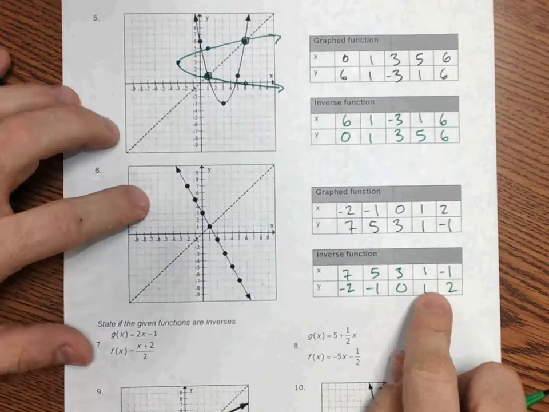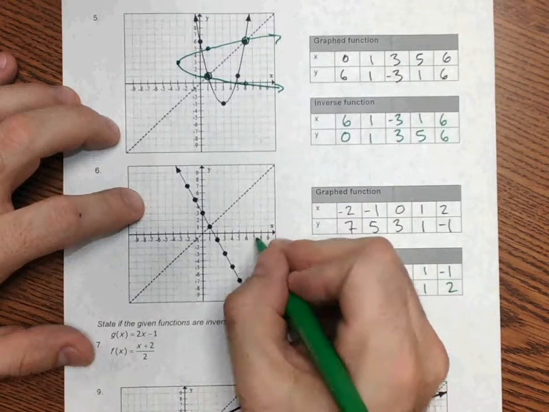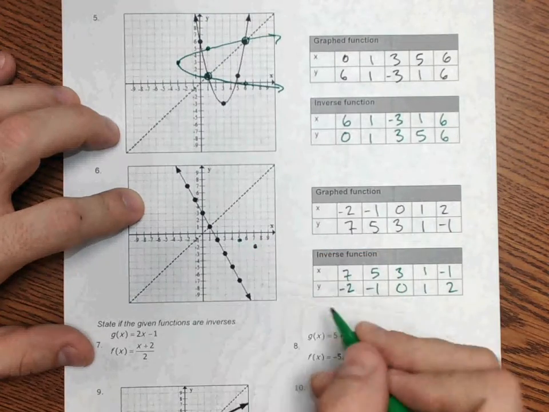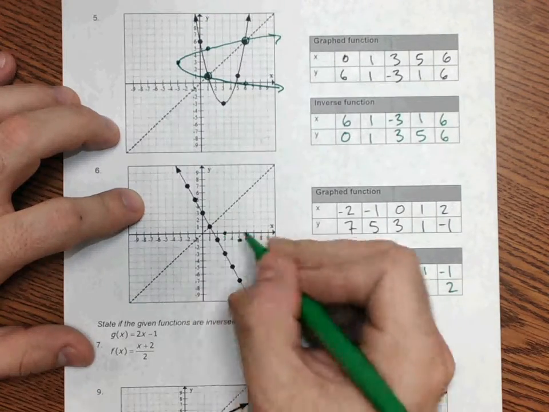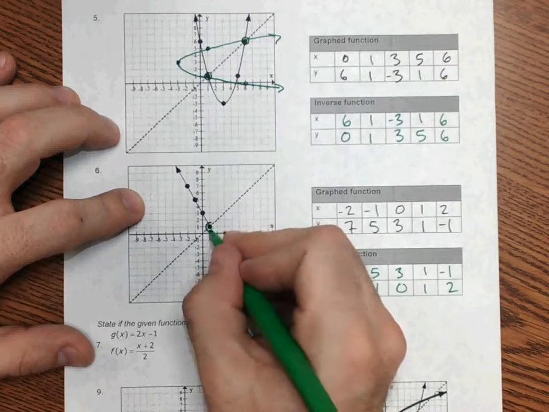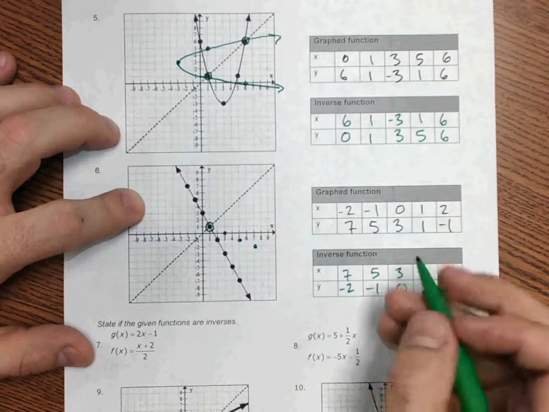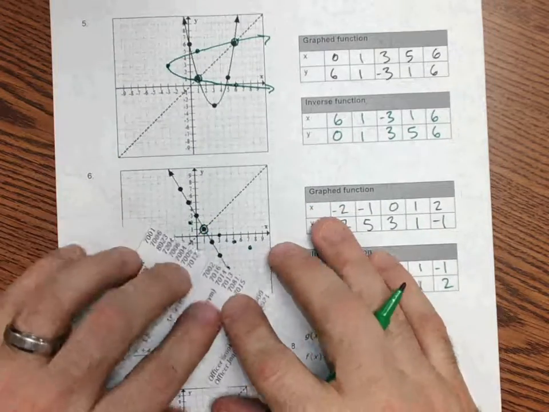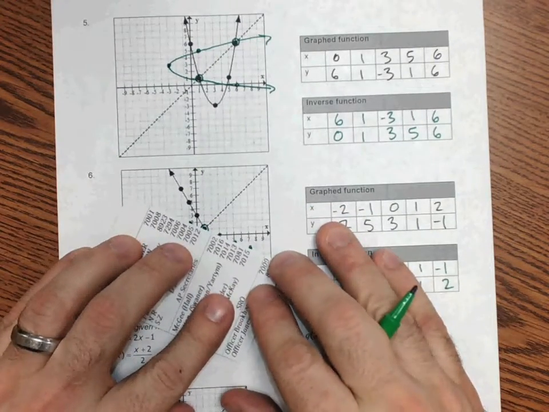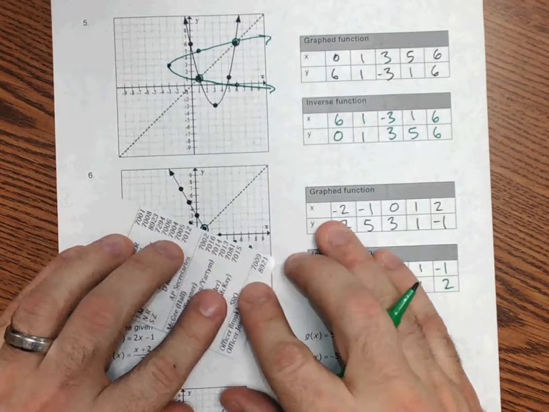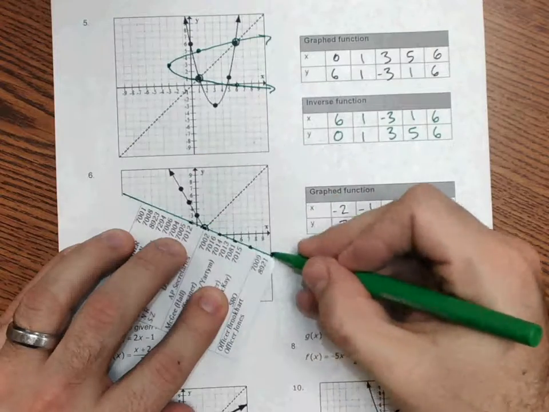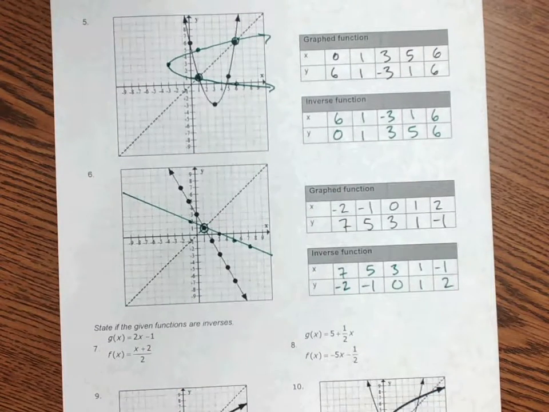Like so. And then we're going to plot these points. So (7, -2) is down here. Next one is (5, -1) right there. We've got (3, 0) here. (1, 1), that's on this right there. And then we have (-1, 2), which is going to be this point right here. Go ahead and take some kind of a straight edge. ID badge works great. And connect those dots like that. Okay. So that is our graph.